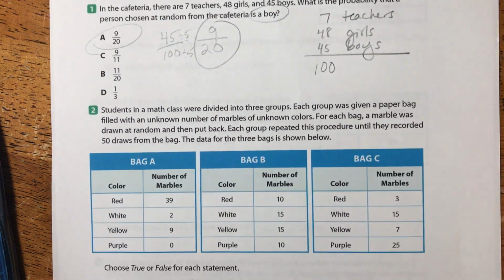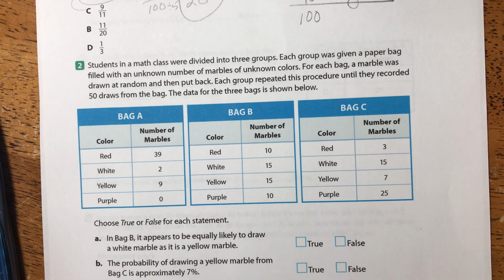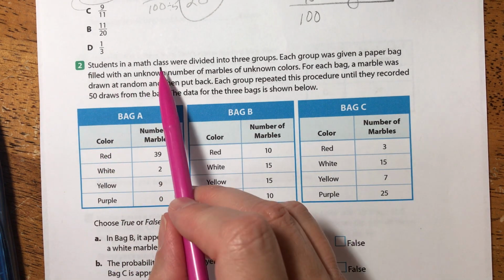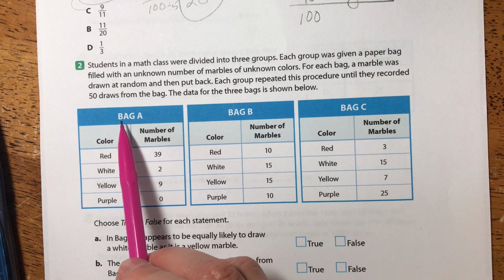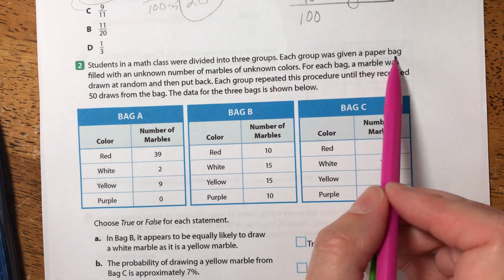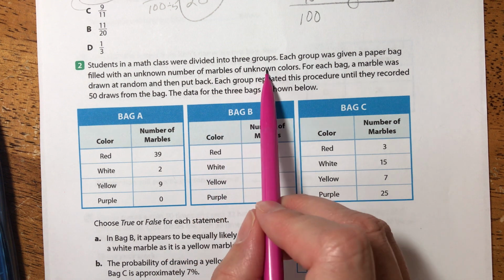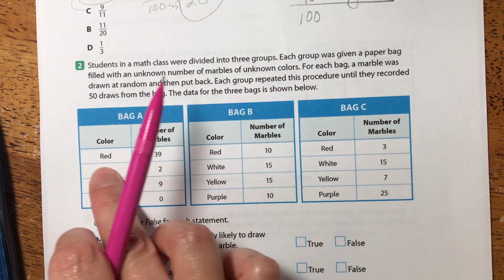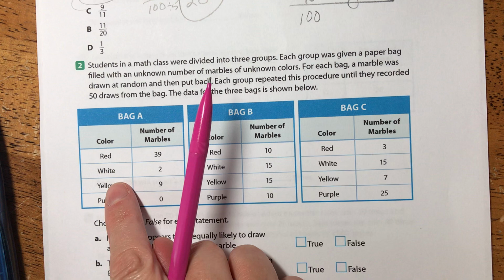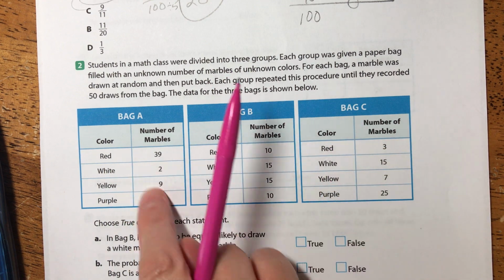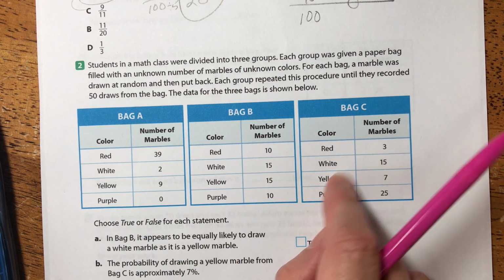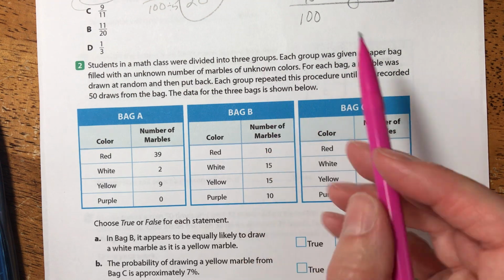Okay, next. This looks really complicated. It's not. Students in a math class were divided into 3 groups, right? 1, 2, 3. Each group was given a paper bag filled with an unknown number of marbles of unknown color. So we don't even know if they have the same amount; this could have 10 and this could have 20 and this could have 50. I don't know. And we don't know the colors.